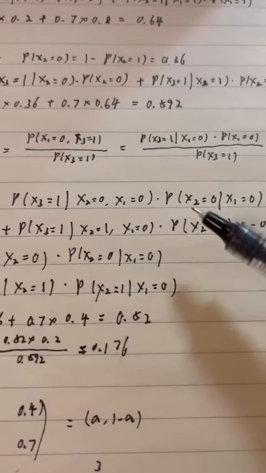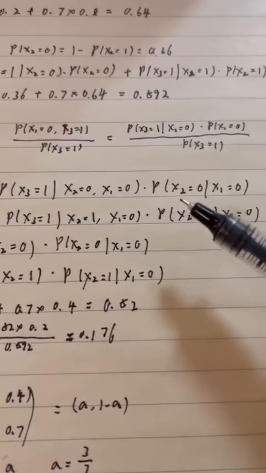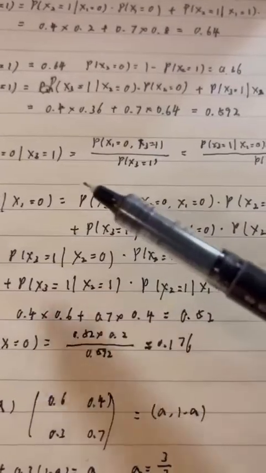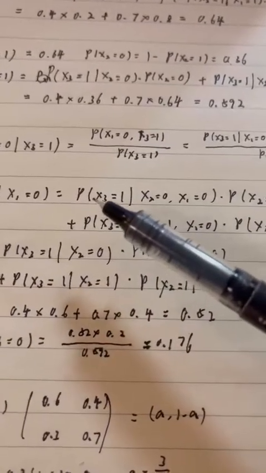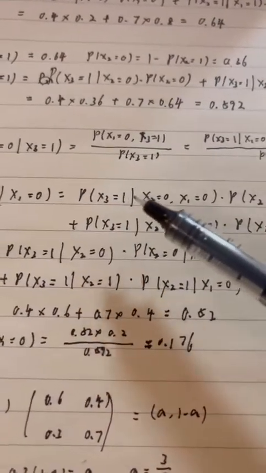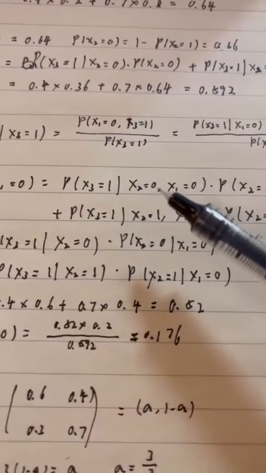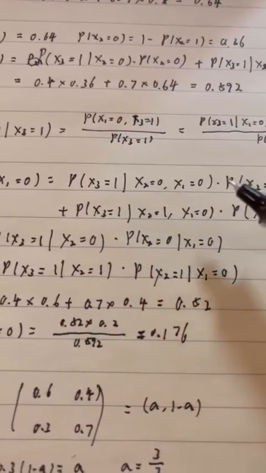It's also the total probability theorem, but we don't know how to solve the conditional probability like P(x3 = 1 | x2 = 0, x1 = 0).